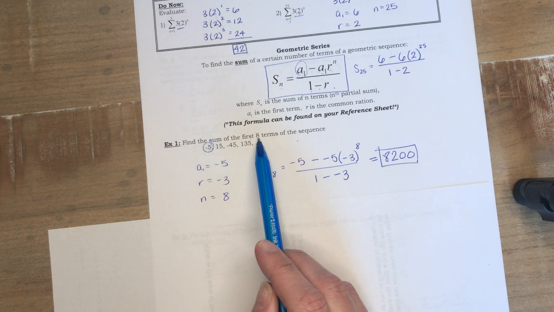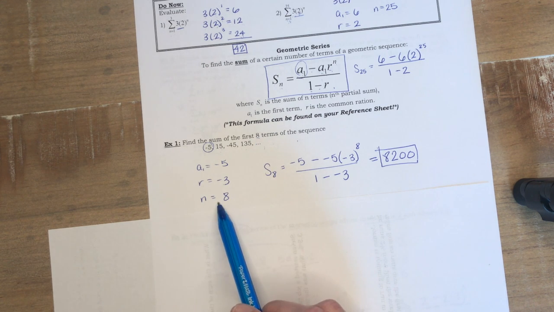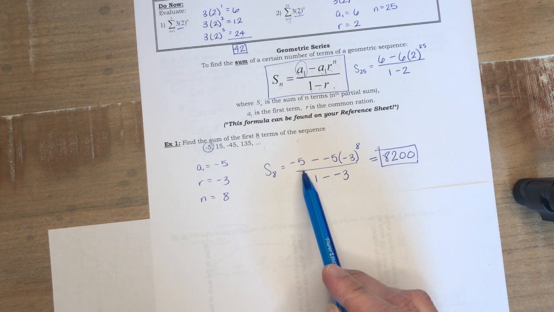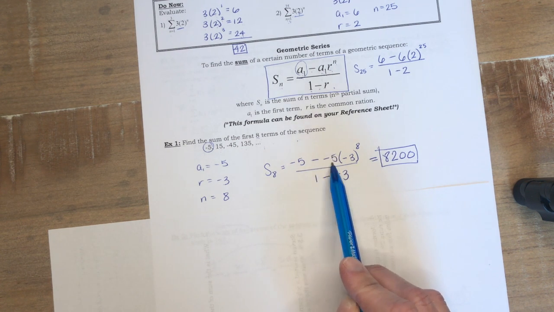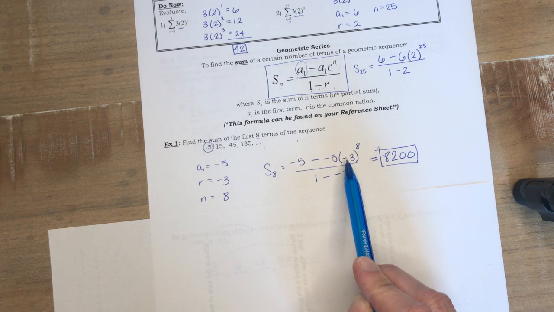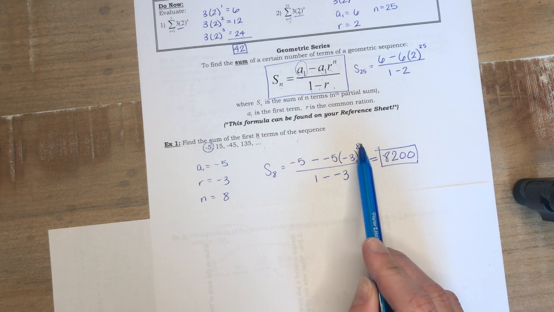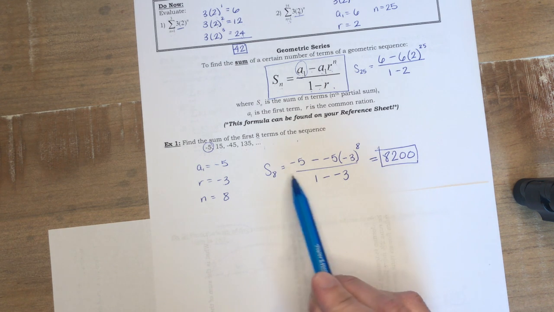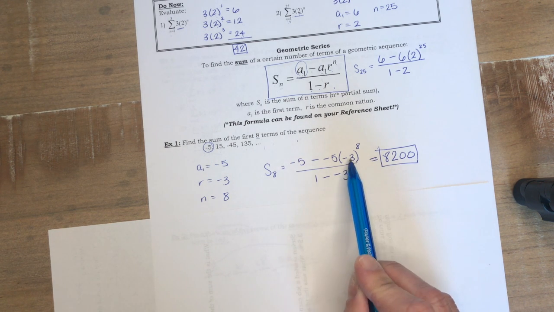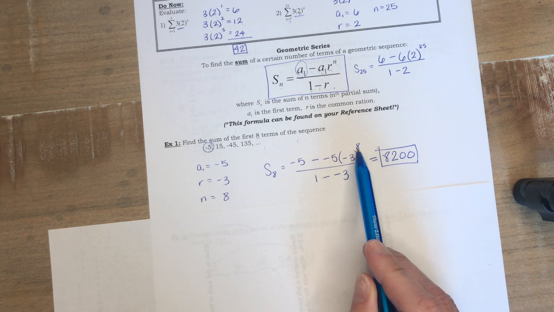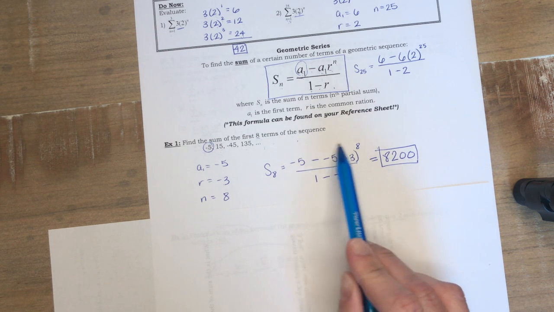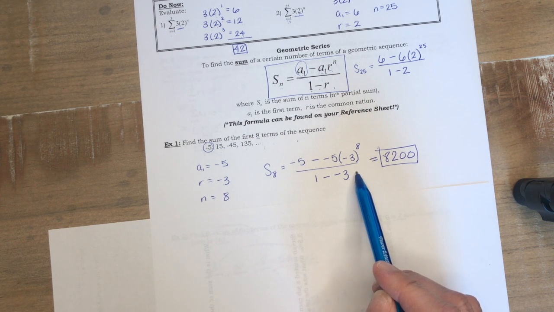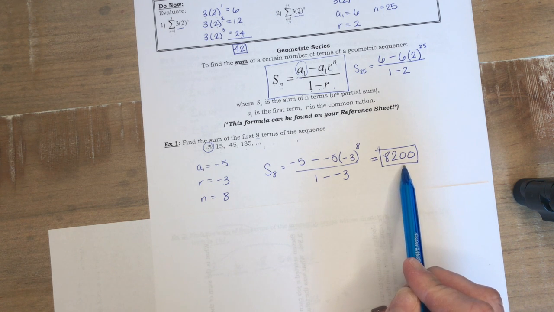And N is how many terms you're adding together, which is 8. Okay, so then we plug it into the formula. So -5 minus -5 times R, which is -3 raised to the nth power, which is 8, divided by 1 minus -3. Now be careful, make sure only the R is to the nth power. So I have parentheses around the -3. So we're going to type this into the calculator carefully, which I'm going to show you. And then we should get 8,200.